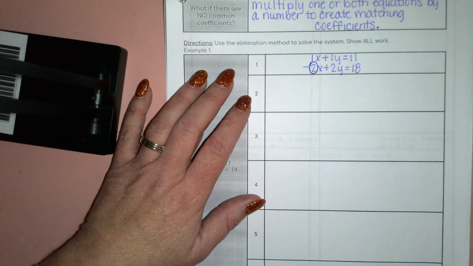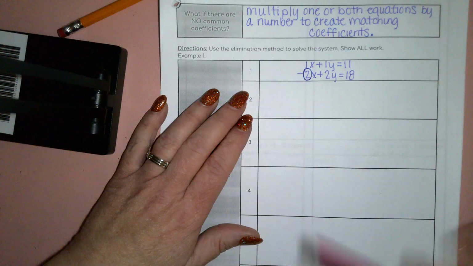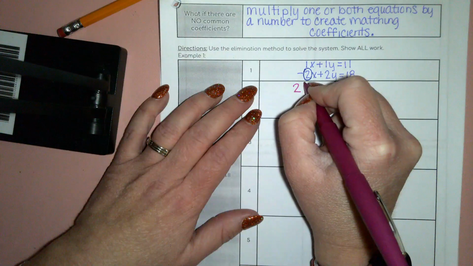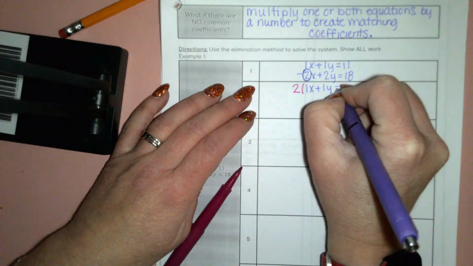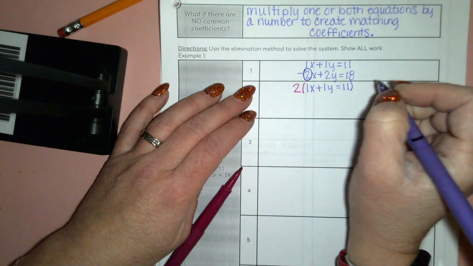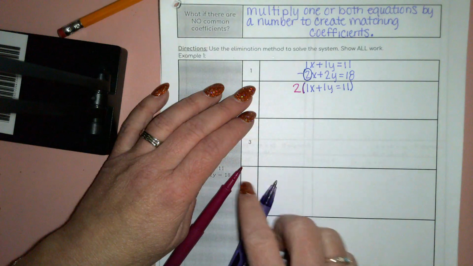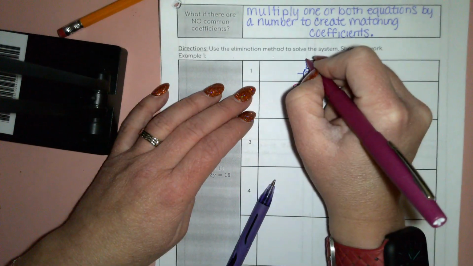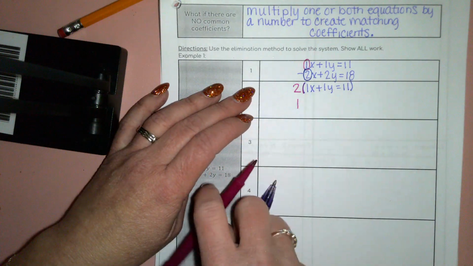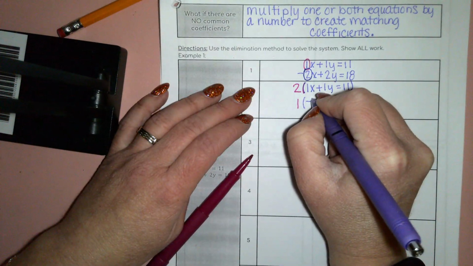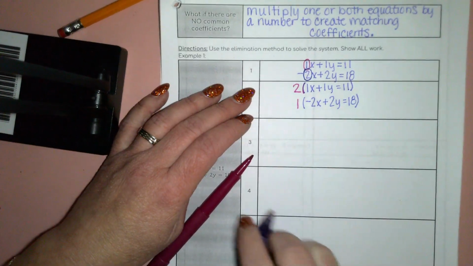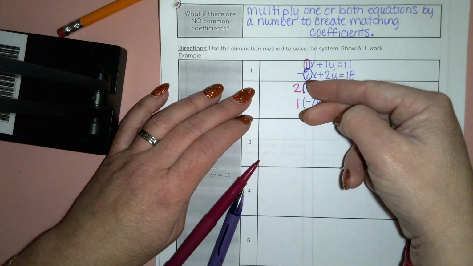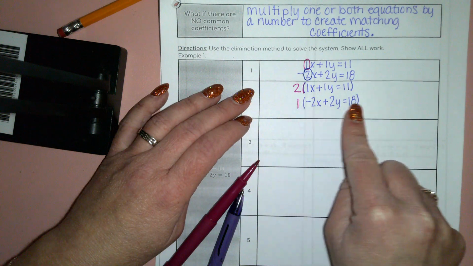So let me get a different color so that it stands out a little bit better, because blue and purple are too close together. We're going to take and multiply the top equation by 2. 1x plus 1y equals 11. And then we'll multiply the bottom equation by 1. And that's that number right there. -2x plus 2y equals 18. All we did was flip those two numbers. We just switched them, and now we're going to multiply every single term by those numbers.